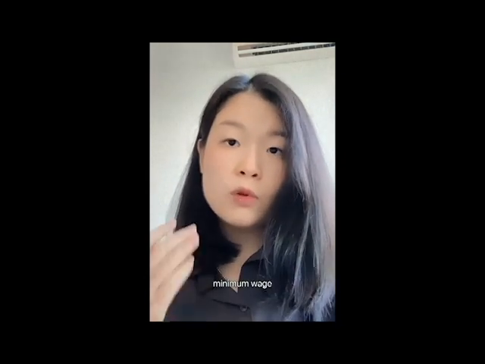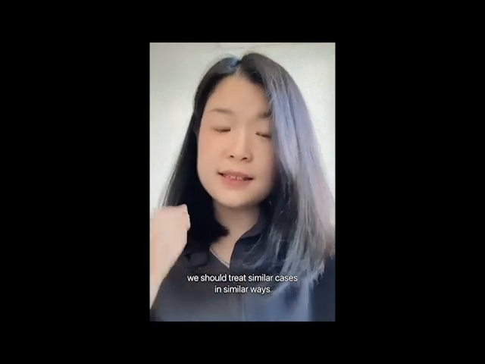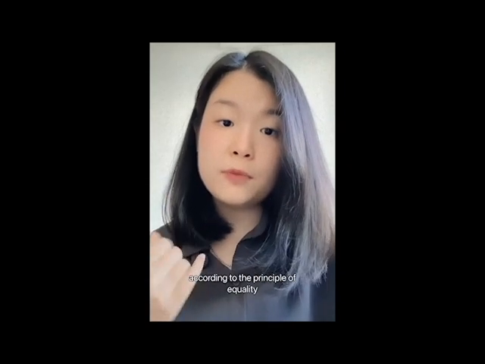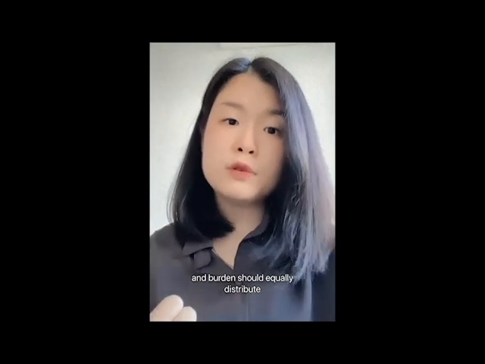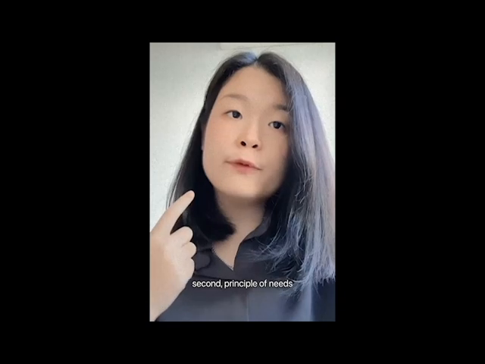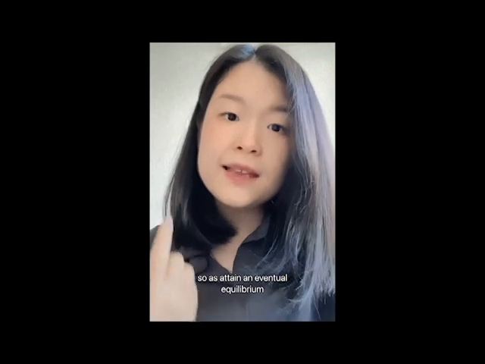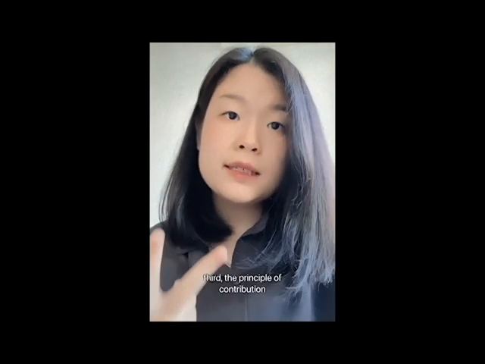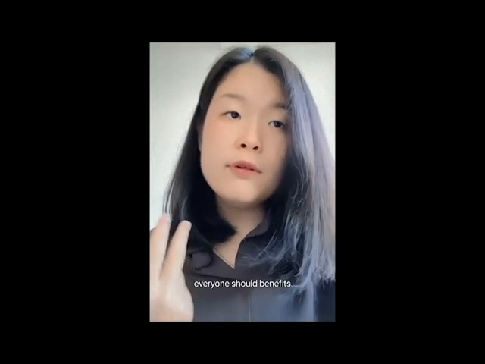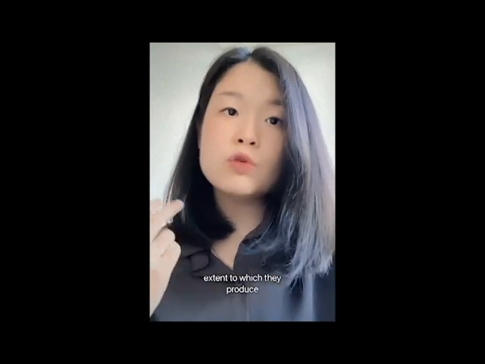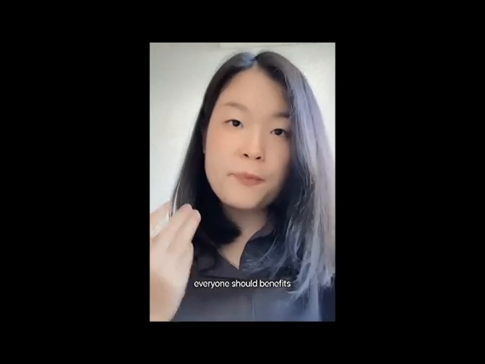For example, minimum wage. Impose no unfair burdens. We should treat similar cases in similar ways, according to the principle of equality. Benefits and burdens should be equally distributed. Second, the principle of needs: those with greater need should receive more benefits so as to attain an equivalent outcome. Third, the principle of contribution: everyone should benefit according to the extent to which they produce. Fourth, the principle of effort: everyone should benefit according to the extent of their efforts.